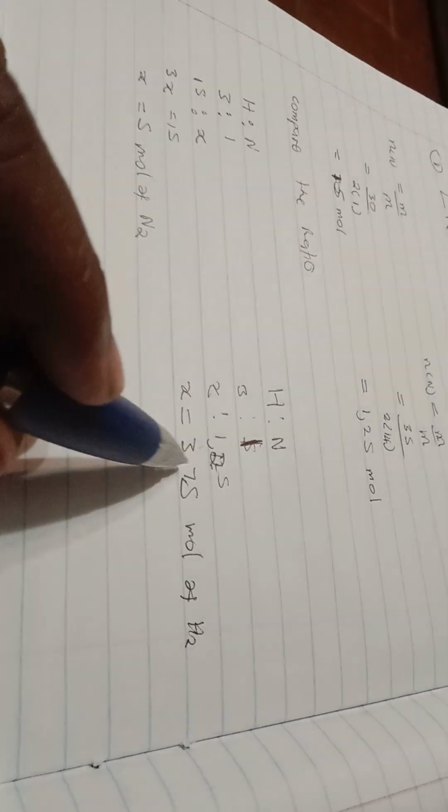So it's 1, and then this is 1.25. We're going to have x, which equals 3.75 mole of hydrogen. From there we're going to look for the excess. These are the required amounts. We're going to look for the excess moles.